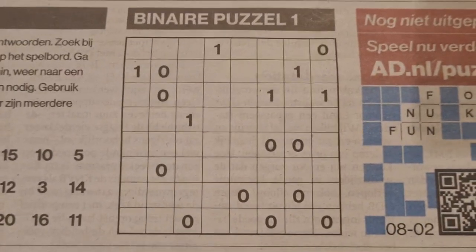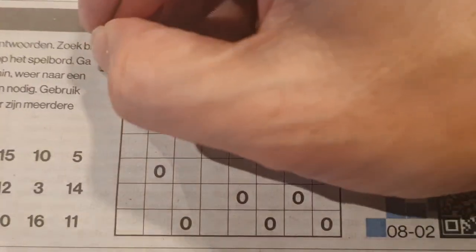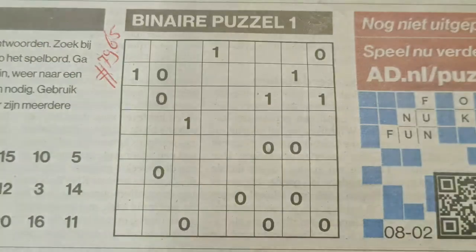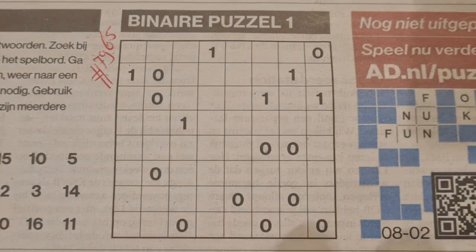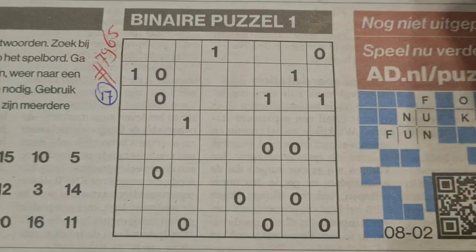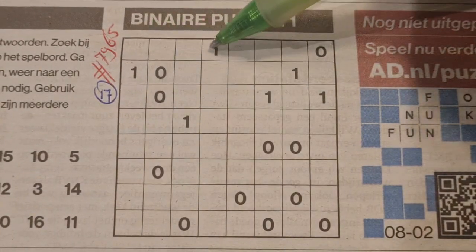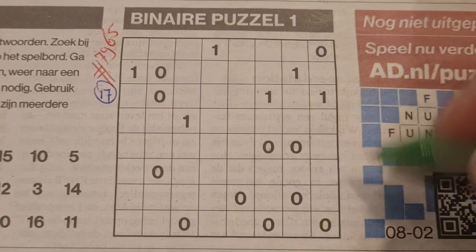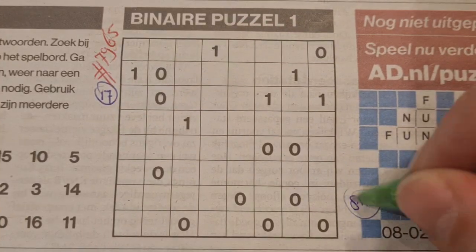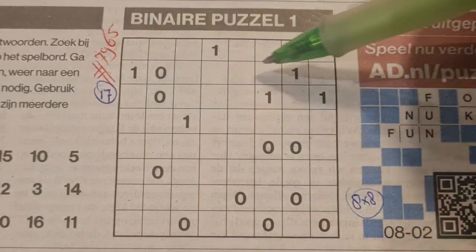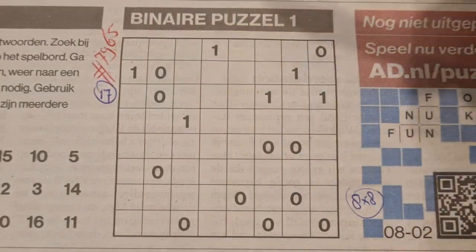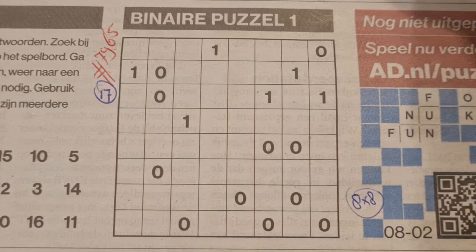Yes, Binary time. And this one will be number 7965. Before I start, I always count the printed digits. This one has 17 printed digits. That's a lot. Alright, and what kind of binary puzzle is this one? Let me count. 1, 2, 3, 4, 5, 6, 7, 8 by 8. Binary puzzle. That means in a row or in a column, there are always 4 1s and 4 0s.